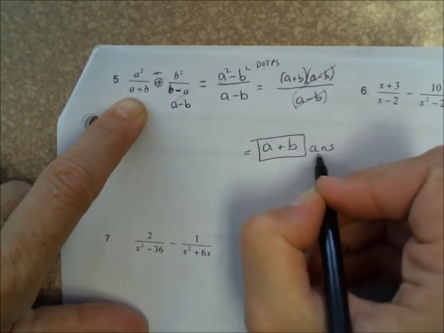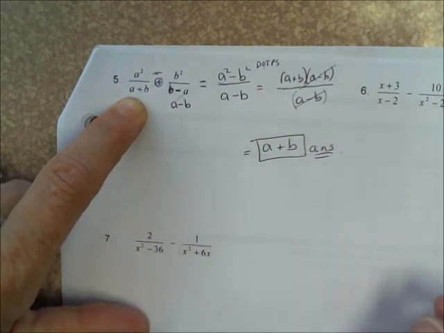And like I said, we'll get some more practice in class on those. These are some tricky examples, some of them.